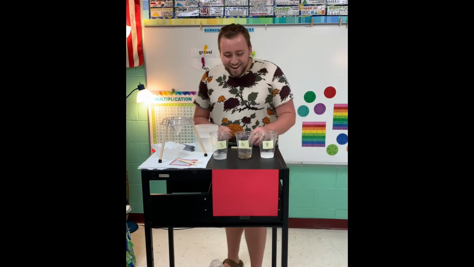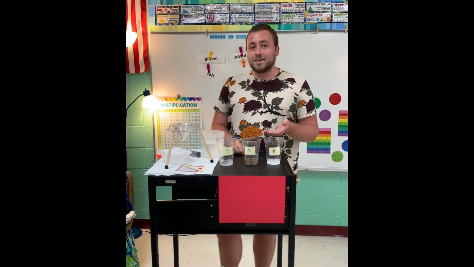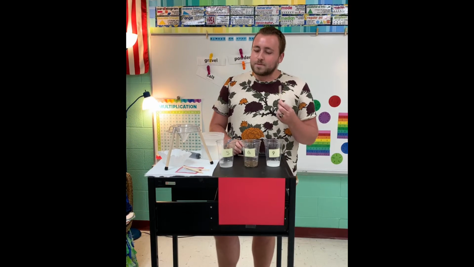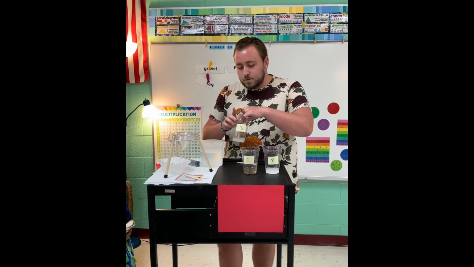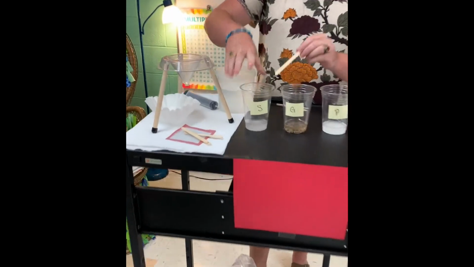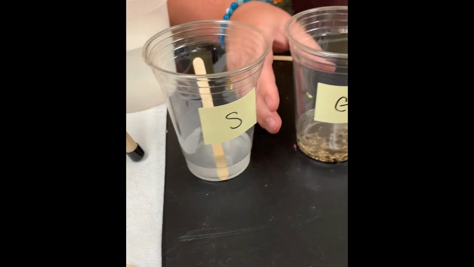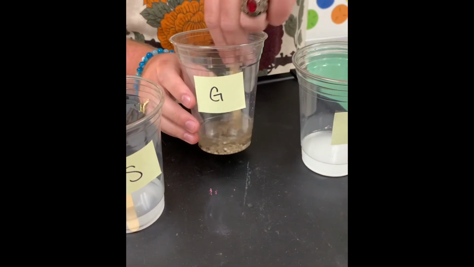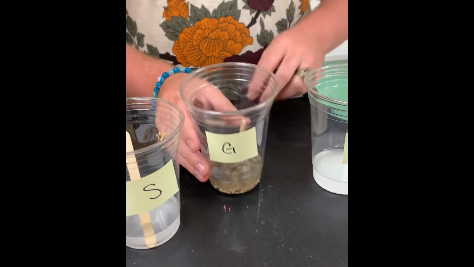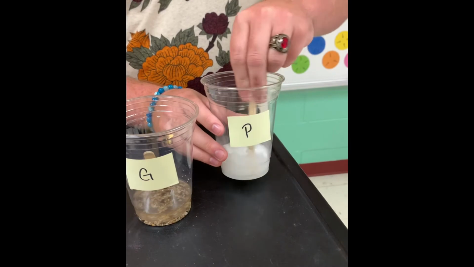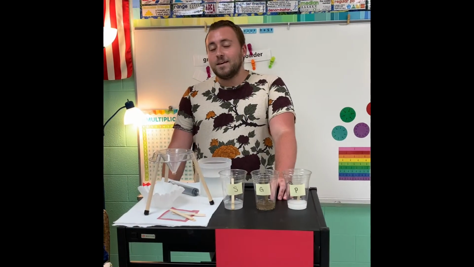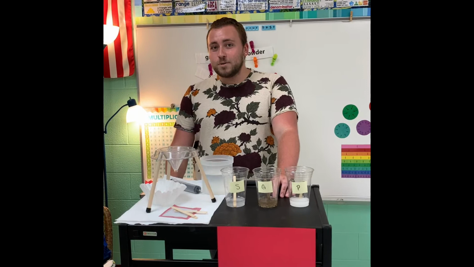All right, so to mix this, you want to use a tongue depressor. You guys may know them as popsicle sticks. So I now have a mixture of water and salt. And you don't want to cross-contaminate. So then I'm going to stir my mixture of gravel and water. And I'm going to stir my mixture of powder and water. So let's remember, whenever you mix 2 or more materials, you get a mixture.